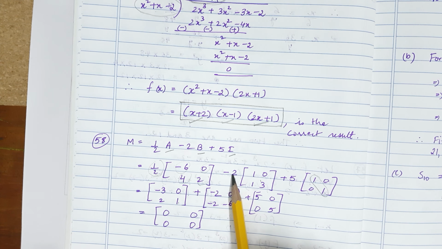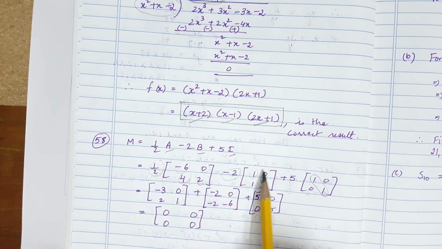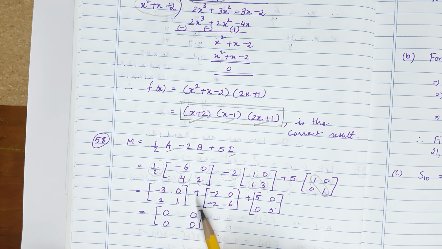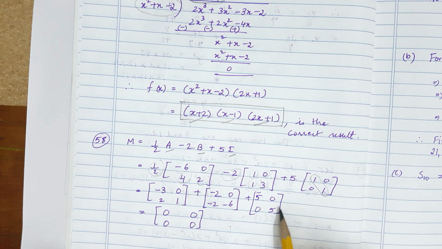So this minus 2 into this, I can convert the subtraction to addition, and I can just multiply minus 2 with all the elements inside the matrix. So minus 2 into 1 is minus 2, minus 2 into 0 is 0, minus 2 into 1 is minus 2, minus 2 into 3 is minus 6. And outside the matrix, now I have addition instead of subtraction. Then 5 into 1, 5, 5 into 0, 0, 5 into 0, 0, 5 into 1, 5.